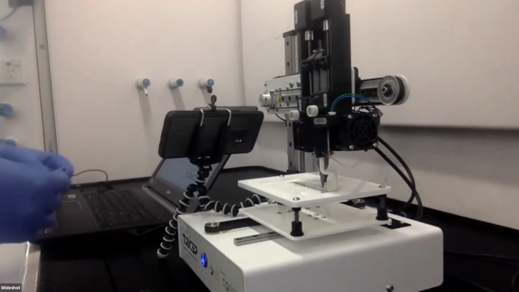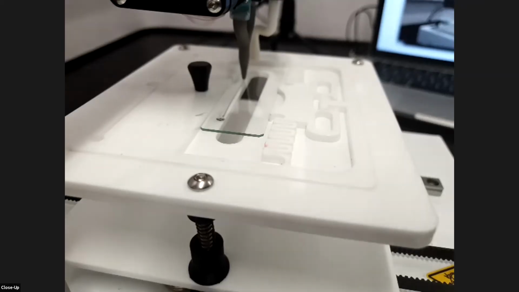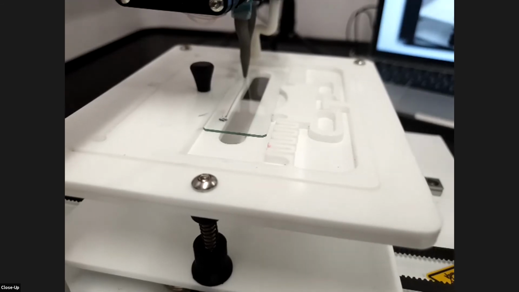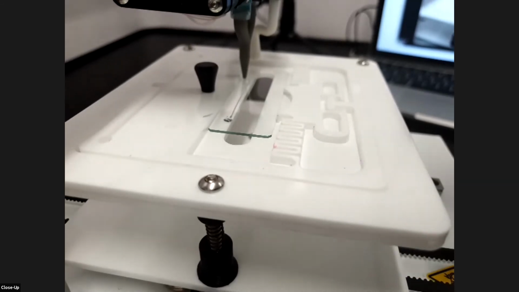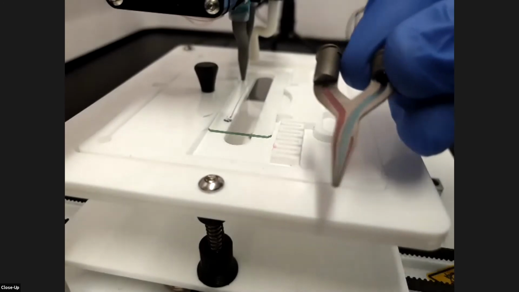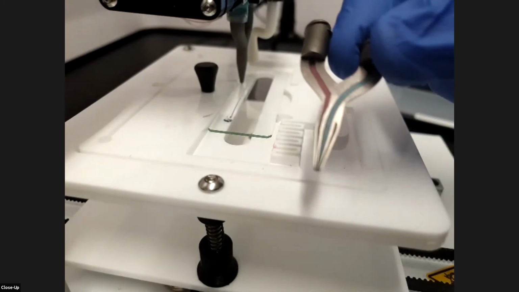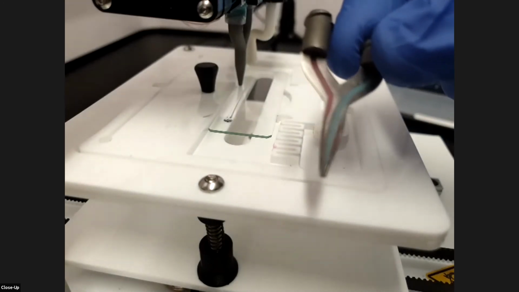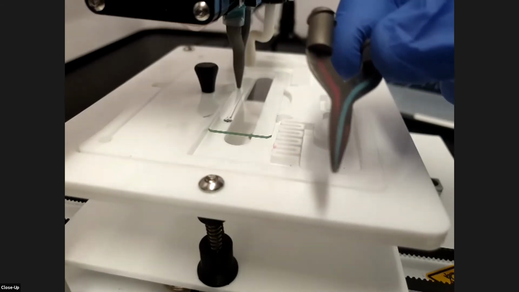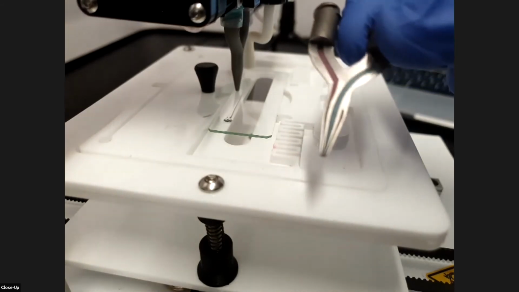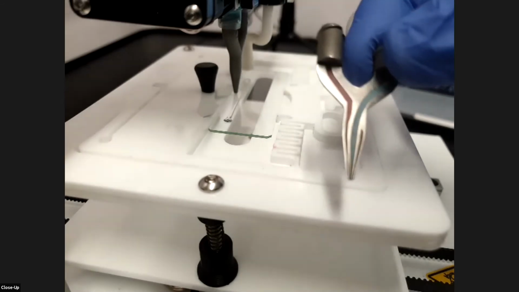The structure of our coaxial nozzle, which camera am I on? That one. Is shown here with our red material representing the shell and the blue material representing the core, with the capability to fully or partially encapsulate the core material during printing.